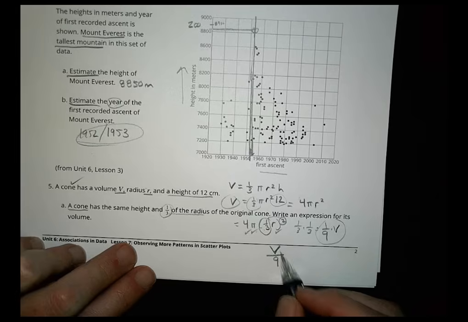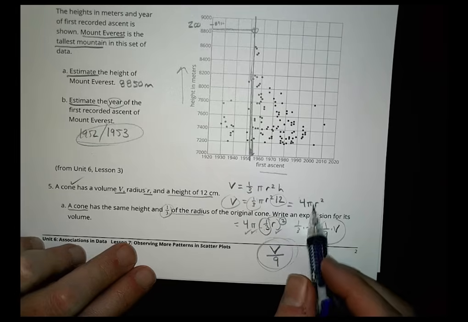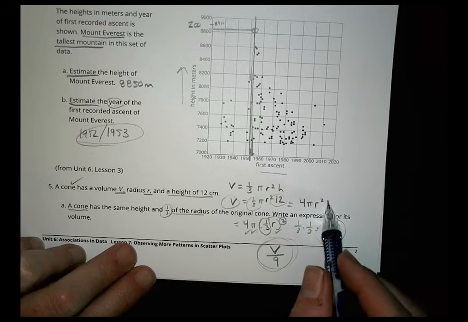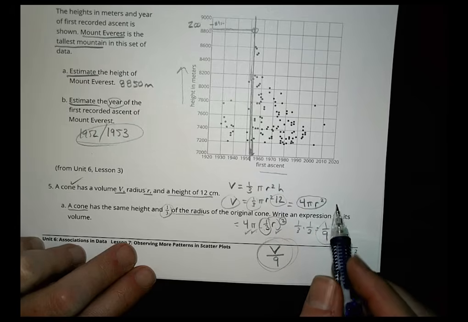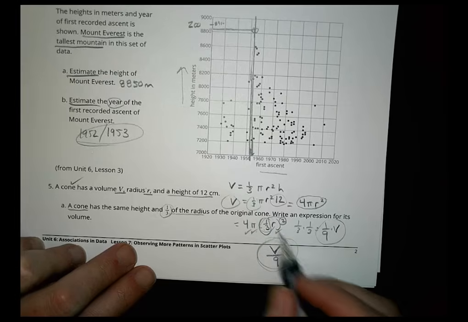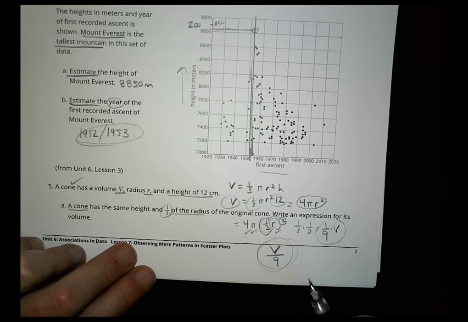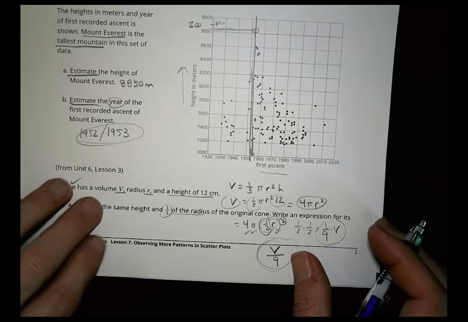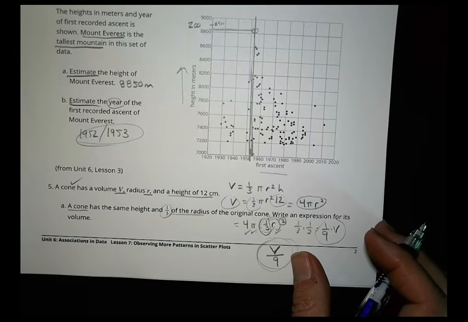So why is that going to be our solution? Because our volume stays the same. This doesn't change, but we're going to do 1/3 of the radius squared. So we do 1/3 squared, which is 1/9. All right, that's the idea for that one right there.